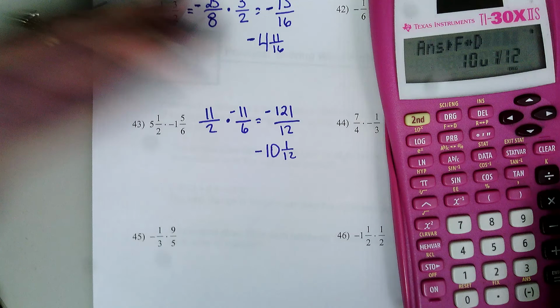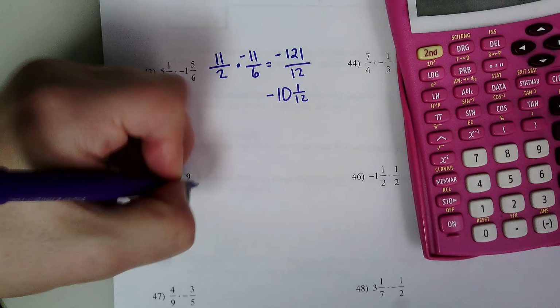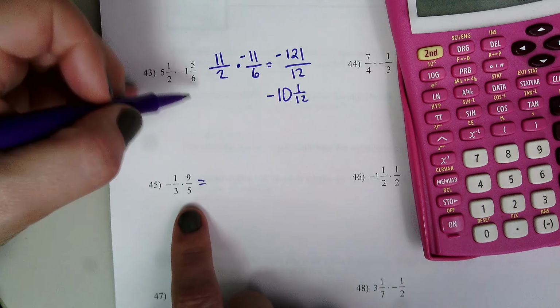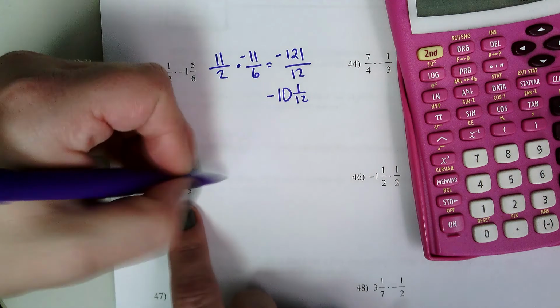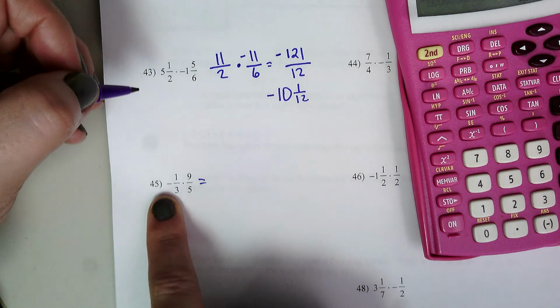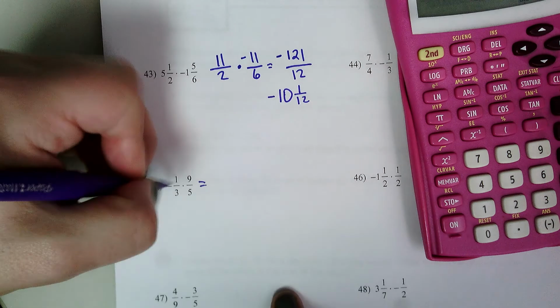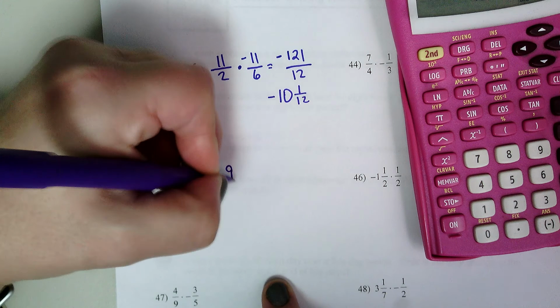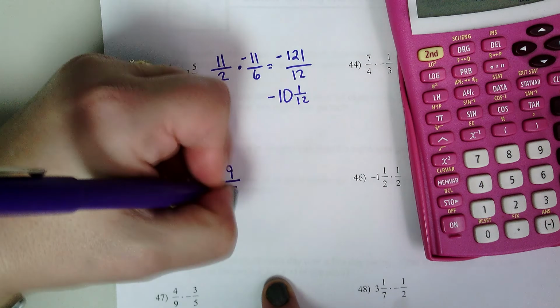Okay. All right. This one does not have a whole number, so we don't have to convert. I can simply multiply across the top and the bottom. I just have to be careful and make sure that my negative gets taken care of. So I have negative, I'm going to put my negative up there, 1 times 9 is 9, 3 times 5 is 15.